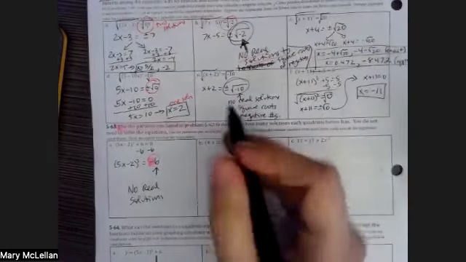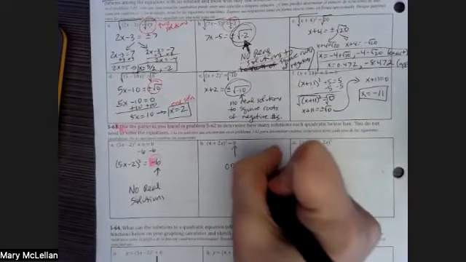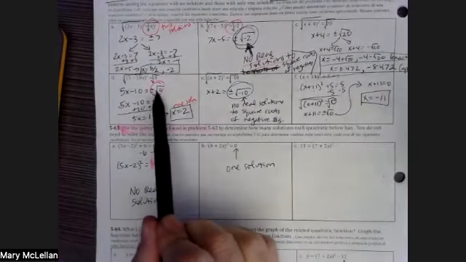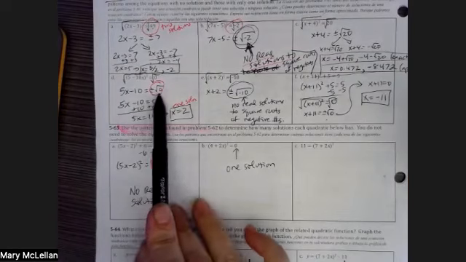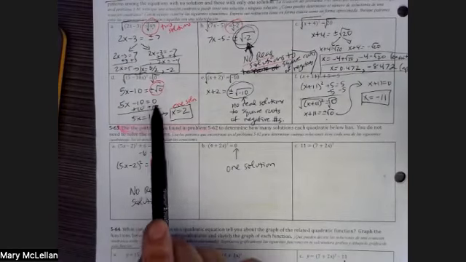Next. Okay, I'll take this one. We'll have one solution. Because if I take the square root of 0, I end up with just one equation to solve, because the square root of 0 is non-negative. So that doesn't end up creating two different possibilities.